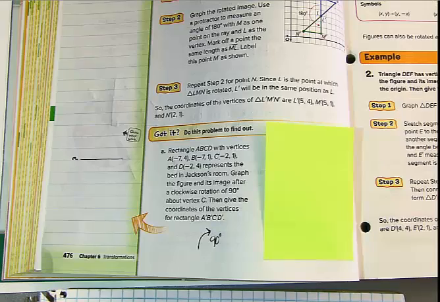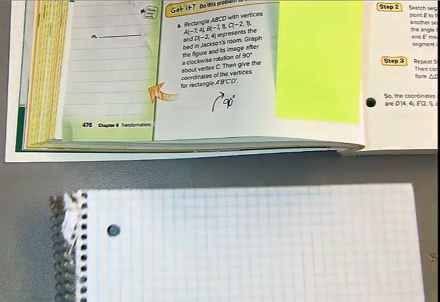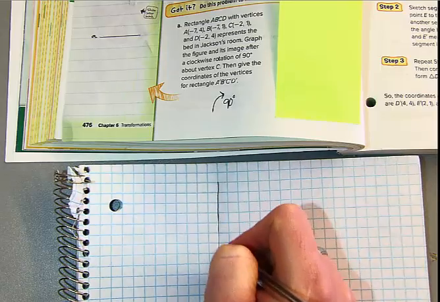Okay? So let's look down here. Graph paper so that I have more room. But it says rectangle ABD. So I know that I'm dealing with a rectangle. So I'm going to draw my coordinate plane.